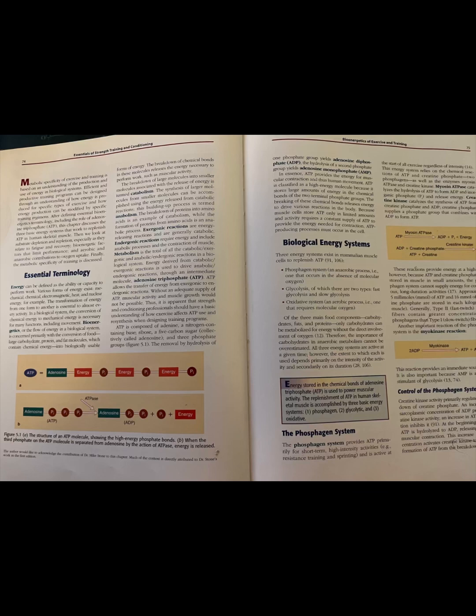Metabolism is the total of all the catabolic, exergonic, and anabolic, endergonic reactions in a biological system. Energy derived from catabolic exergonic reactions is used to drive anabolic and endergonic reactions through the intermediate molecule adenosine triphosphate, ATP. ATP allows the transfer of energy from the exergonic to the endergonic reactions. Without an adequate supply of ATP, muscular activity and muscular growth would not be possible. Thus, it is apparent that strength and conditioning professionals should have a basic understanding of how exercise affects ATP used and resynthesized when designing training programs.